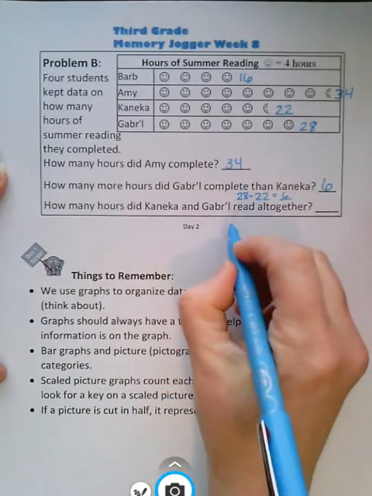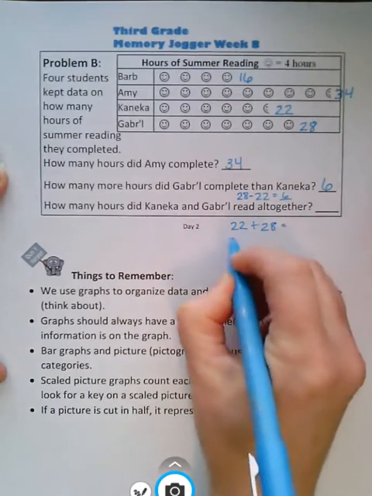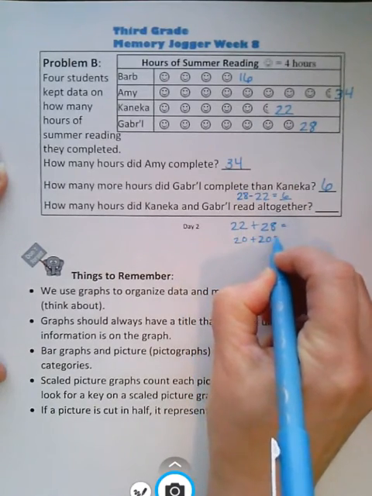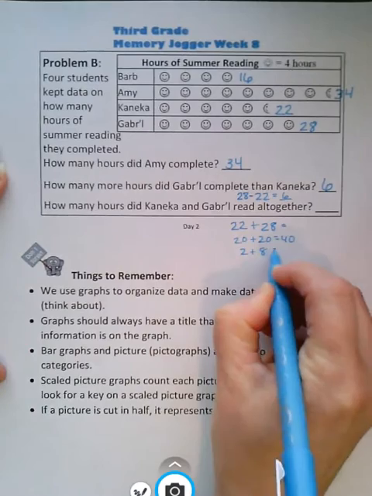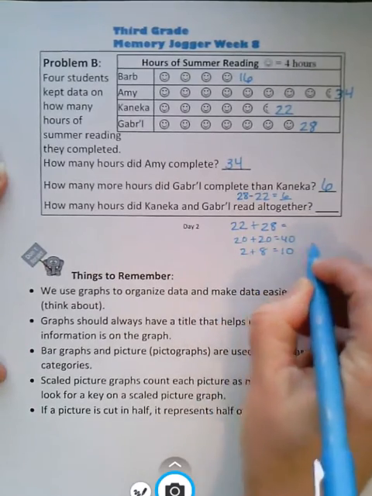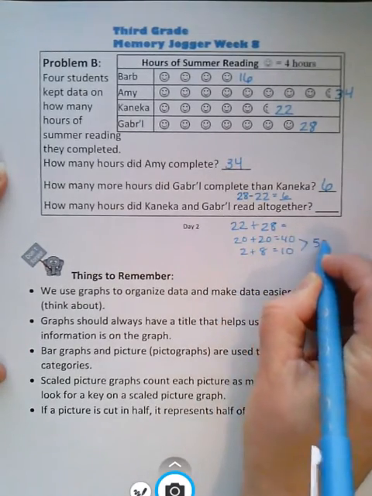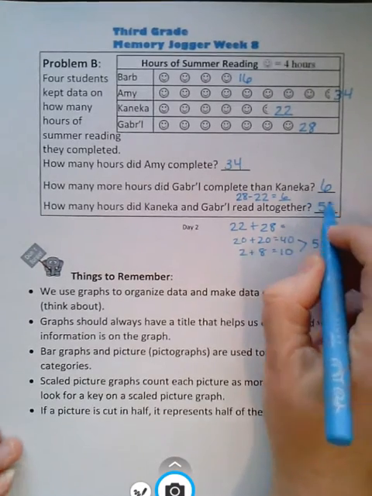How many hours did Kanika and Gabriel read together? Kanika was 22, Gabriel's 28. Put this together: 20 plus 20 is 40. 2 plus 8 is 10. And then 40 plus 10 is 50. So together they completed 50 hours.